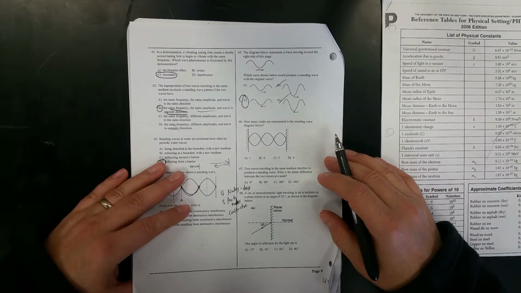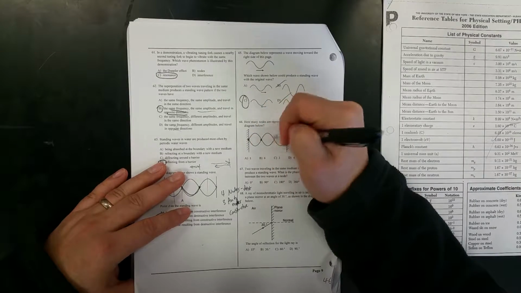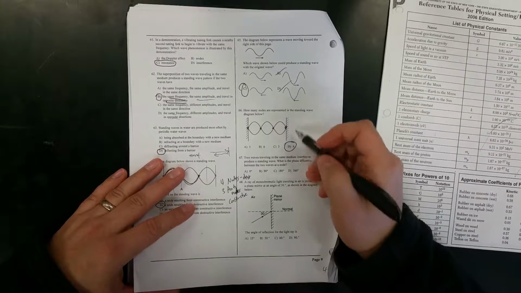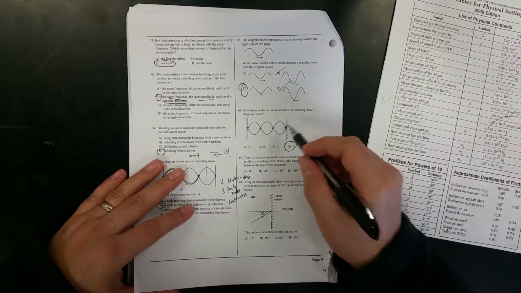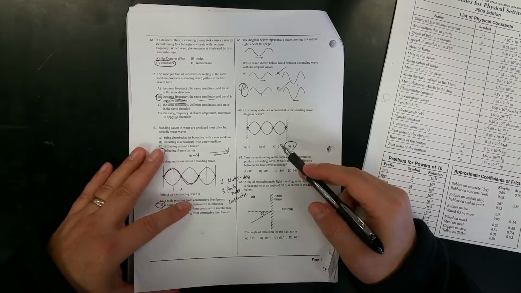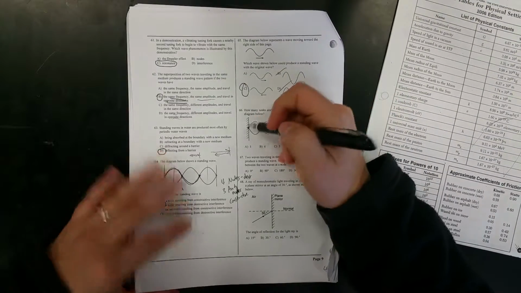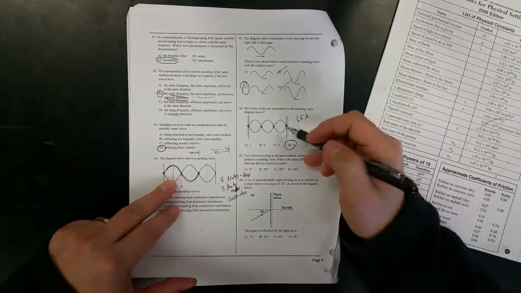How many nodes are represented in this wave? Well, let's see. 1, 2, 3, 4. 4 nodes. Answer D. Don't forget to count the points on the end, because those are nodes also. Notice this is 1.5 wavelengths that you have here. Same was true for this one, 1.5 wavelengths.